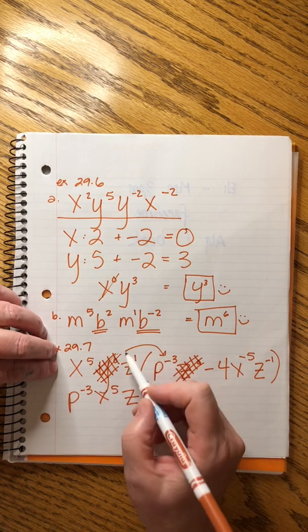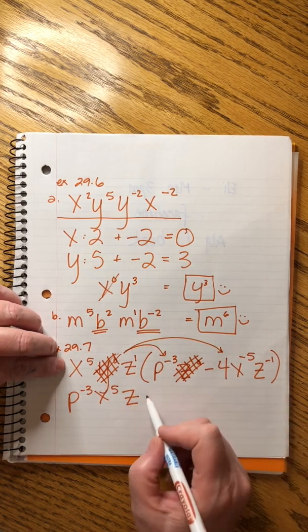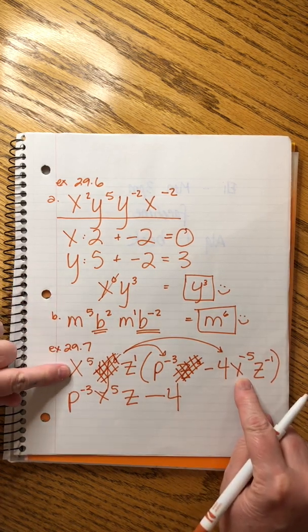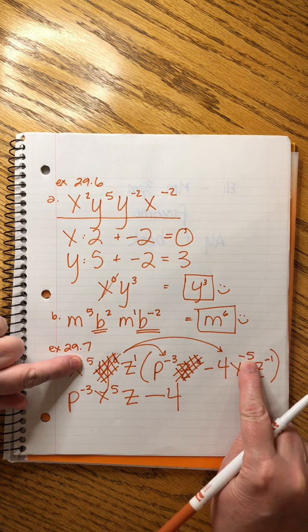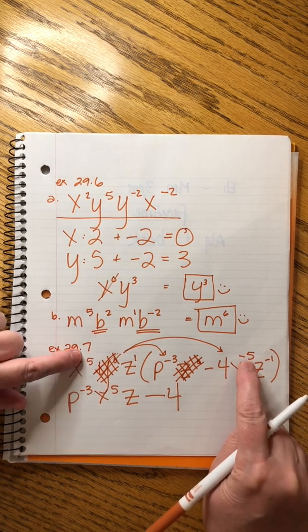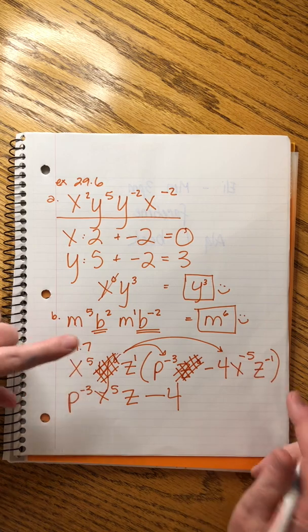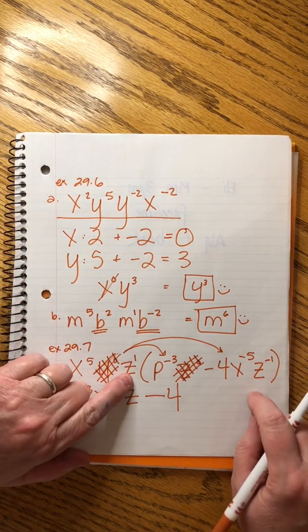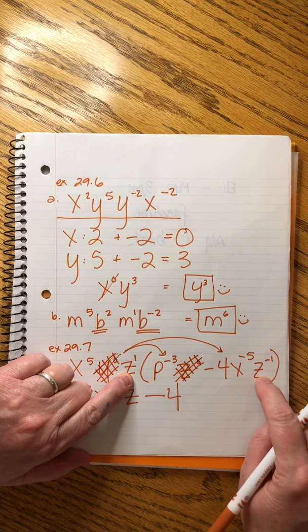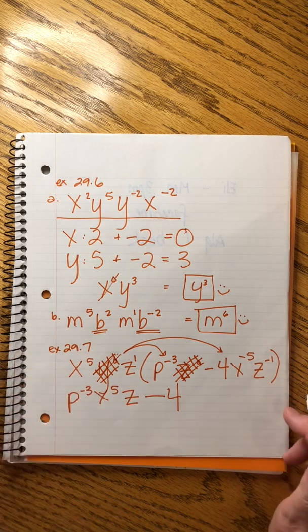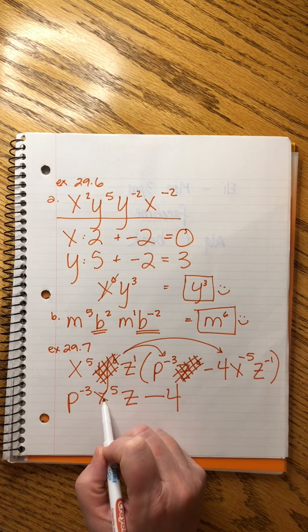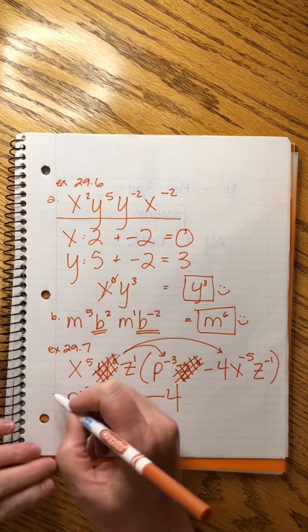Then, now let's do the second one. It's going to be minus 4. Oh, and now look what happens. X to the 5th times x to the minus 5. We're multiplying the bases, so we add the exponents. 5 minus 5 is 0, so x drops off. And look at z. Z to the 1 and z to the minus 1, that drops off. So our final answer is p to the minus 3, x to the 5th, z minus 4. That's correct.